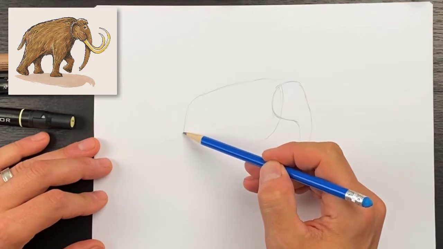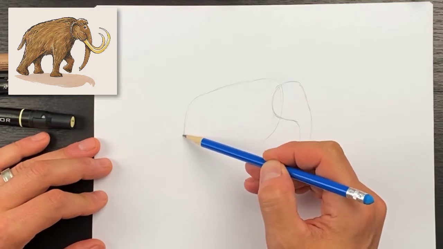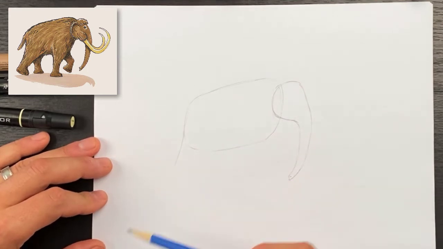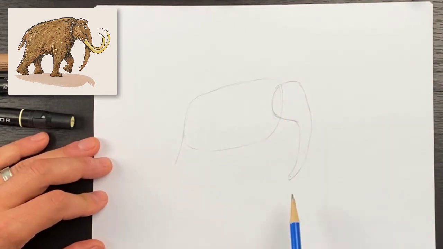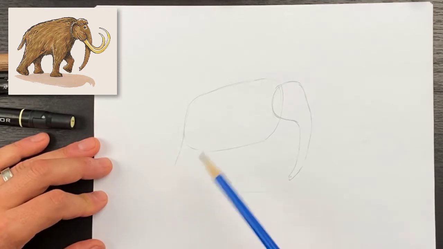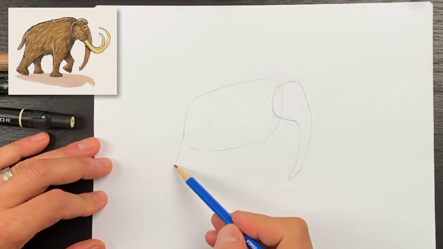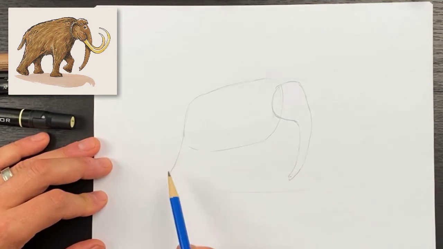Okay, for the next step, we'll extend the back leg. So we'll go right off of the back of the body, and we'll hook this over down to the left. And notice right here where the bottom of the trunk is, the base of the trunk, we don't want our legs too far beyond that point. So if you just go below the trunk a little bit and draw this imaginary ground line here, that'll give you where the legs and feet positions are going to be.